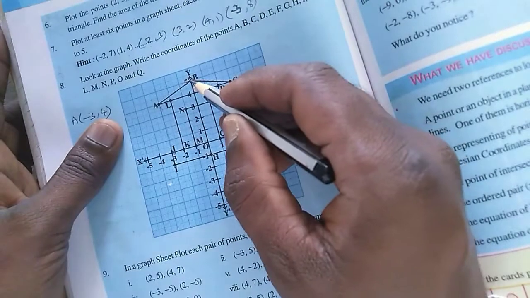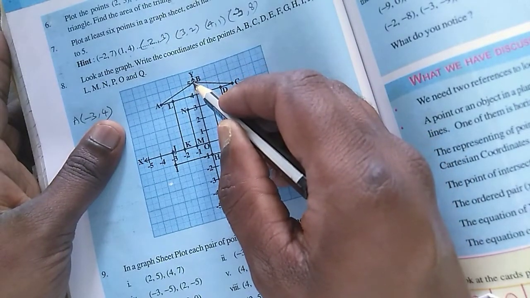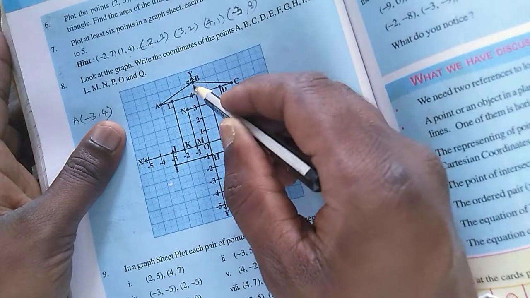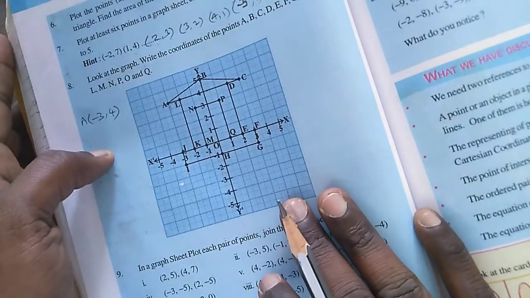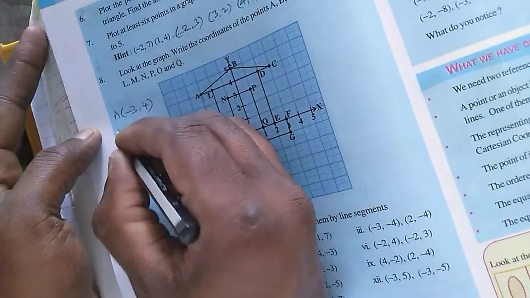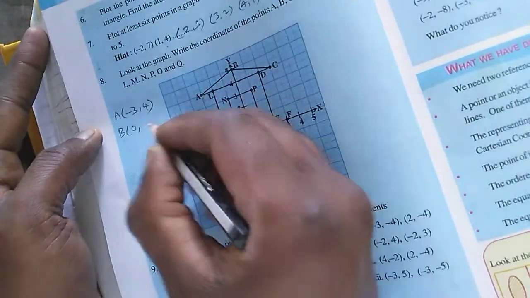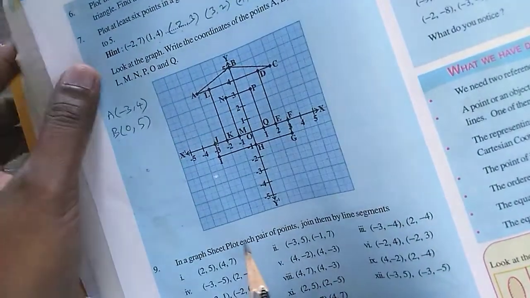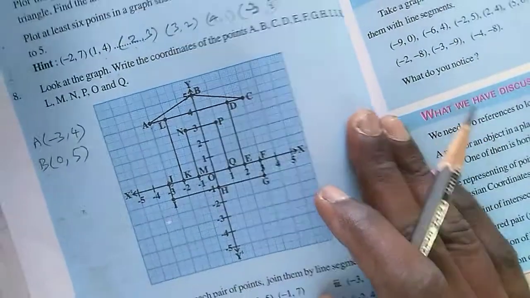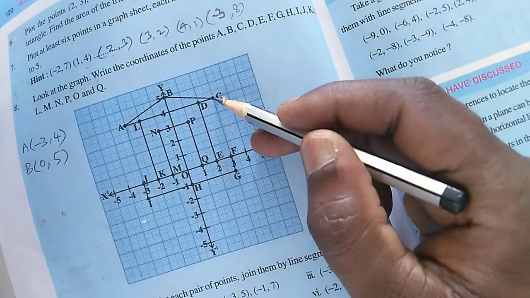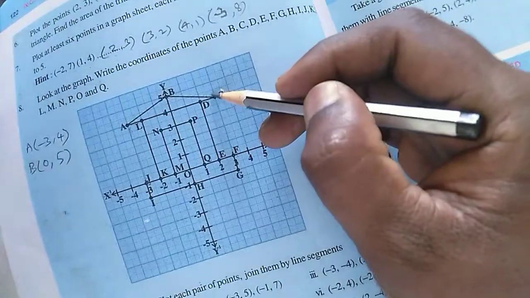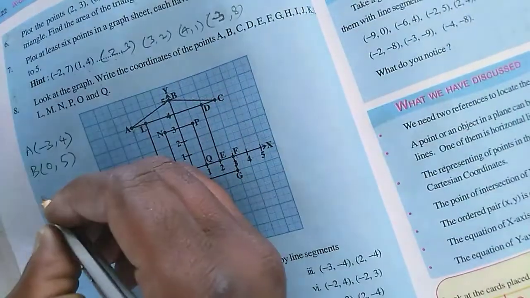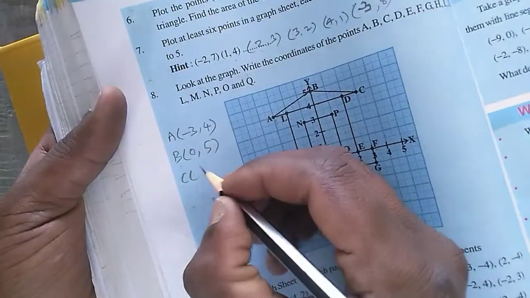Next point B, which is lying on the y-axis itself. Its y coordinate value is 5, x value will be 0. The point which lies on the y-axis, x value will be 0. So B is 0 comma 5. Next point C, look at point C here. On the x-axis it is 3, on the y-axis it is 4. So point C is 3 comma 4. I am writing here itself.